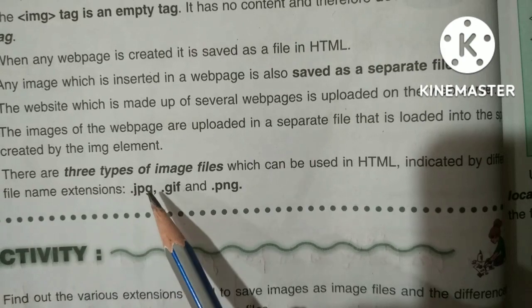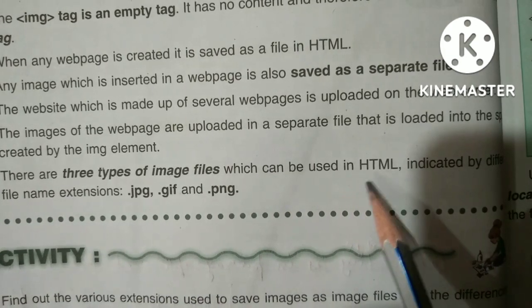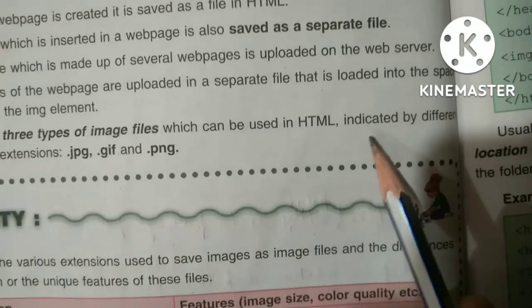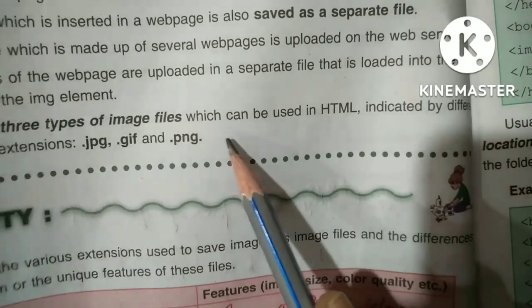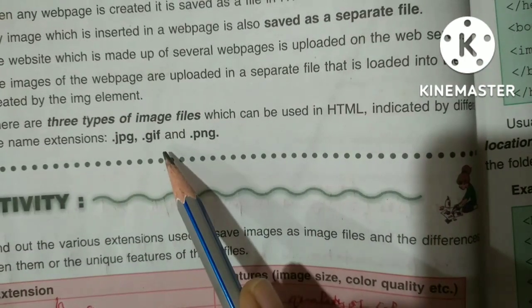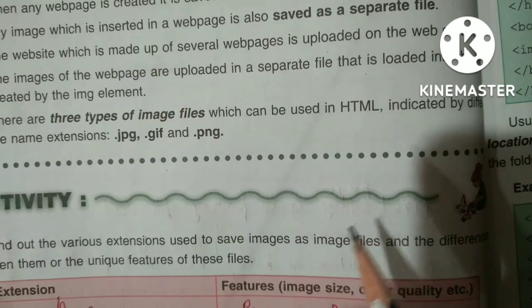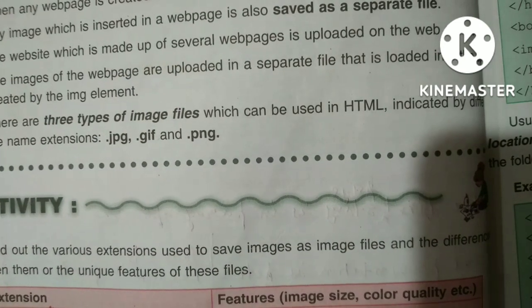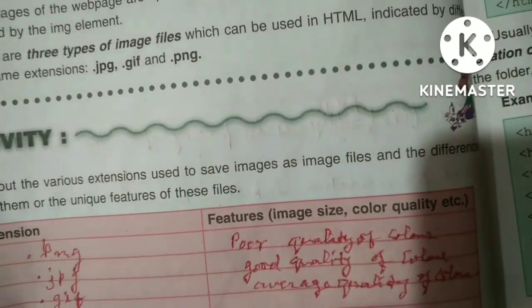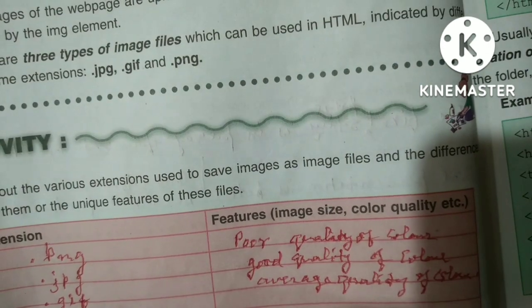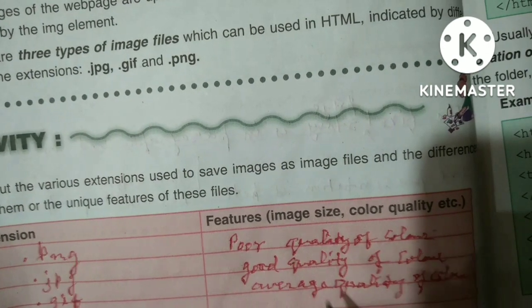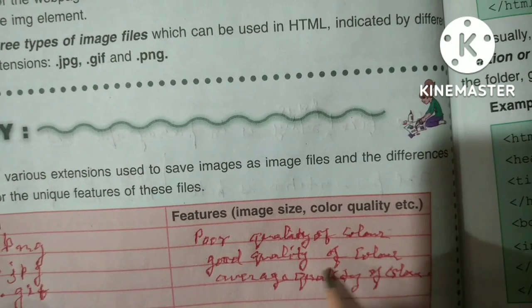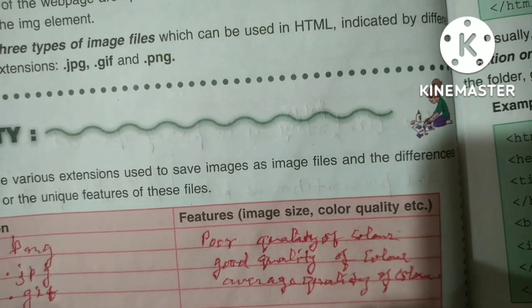There are three types of image files which can be used in HTML, indicated by different file extensions: JPG, GIF and PNG. Here you have to write a comparison between these: PNG, JPG, GIF. Poor quality of color, good quality of color, average quality of color.